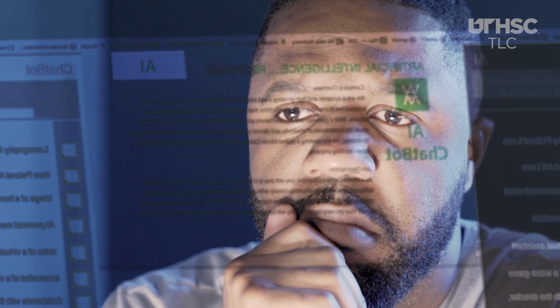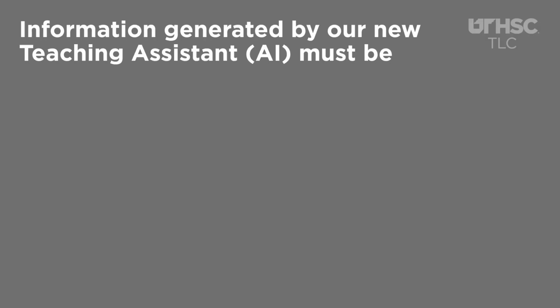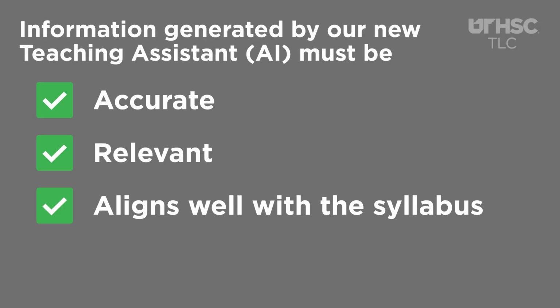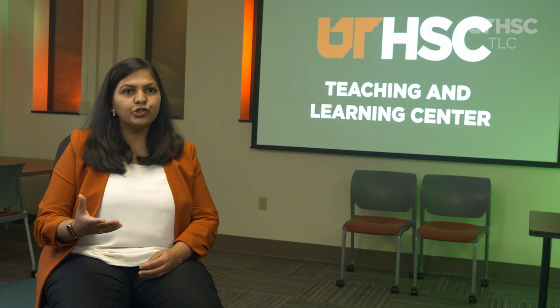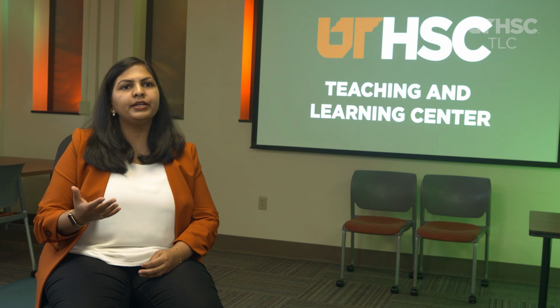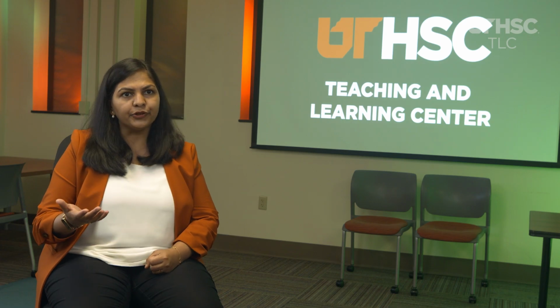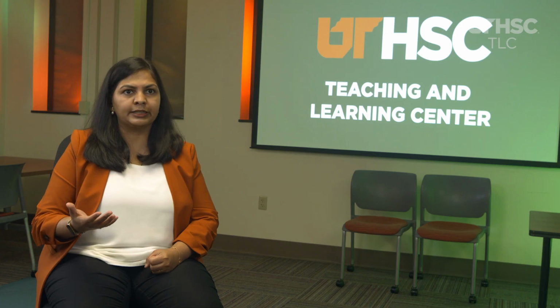It is important for us as faculty members to ensure that the information generated by our new teaching assistant is accurate, relevant, aligns well with our syllabus, and appropriate for students' level of learning. Because if we don't check all these boxes, it won't create an effective learning experience and our students won't be satisfied with the overall learning experience. And hence, the human in loop approach is very essential when using AI as a teaching assistant.